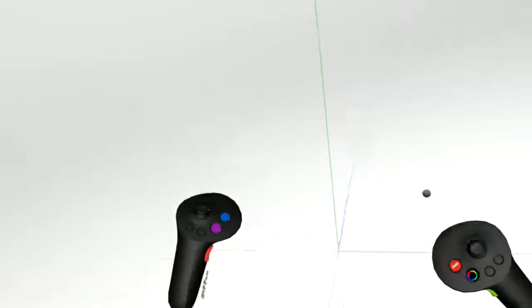Hi everyone, I'm going to show you how to make something in Gravity Sketch and then use VARTISTE to add textures and materials and then finally bring it into Unity. I'm going to assume that you already know how to use Gravity Sketch and make 3D models with it, so I'm going to go ahead and make something now.